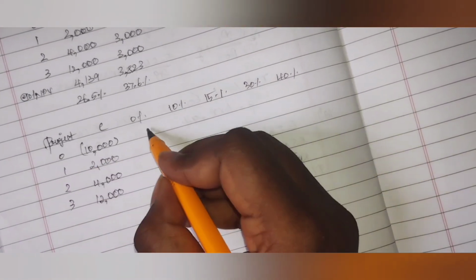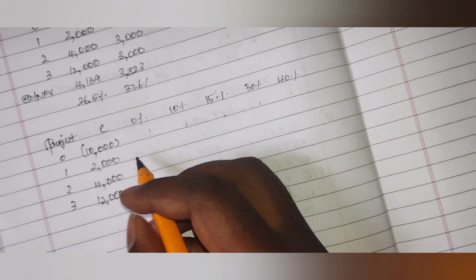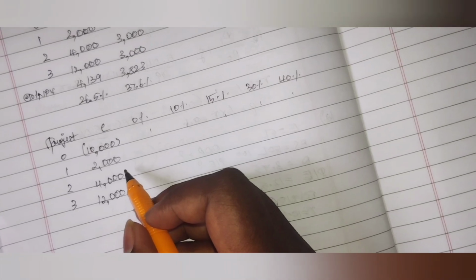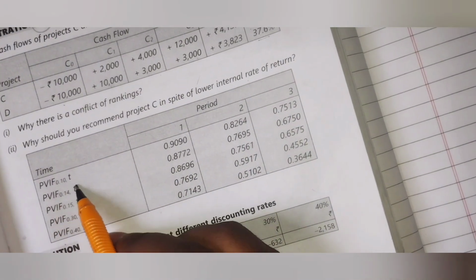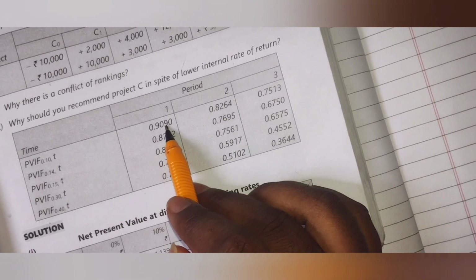For year 0 there will be nothing, and for 2000 we just have to multiply with the discounting factor. For example, for 10%, for the first year we have to multiply 2000 with 0.909.